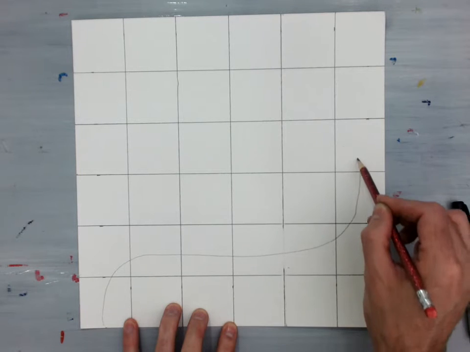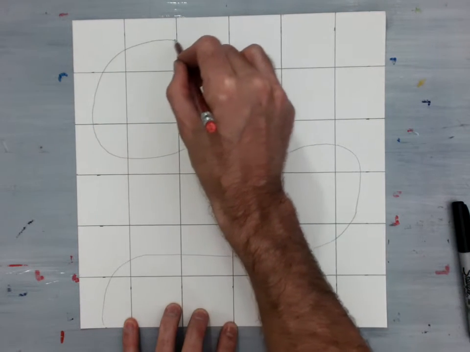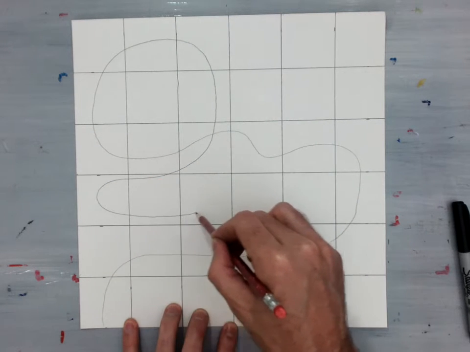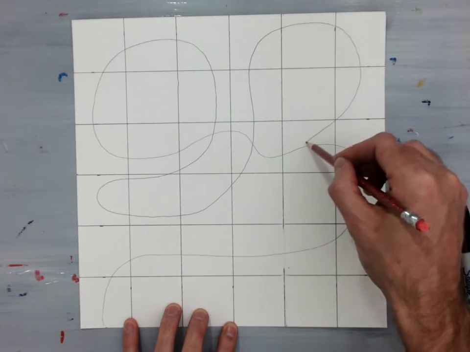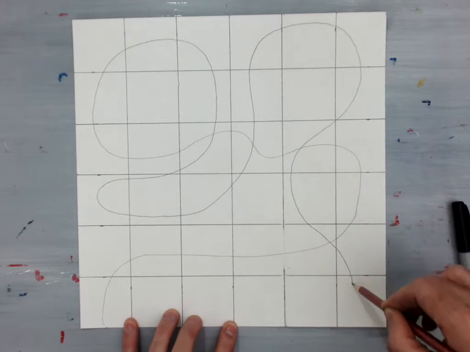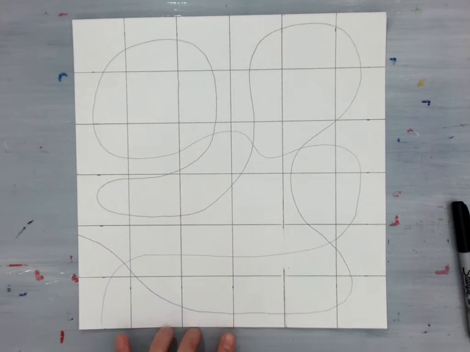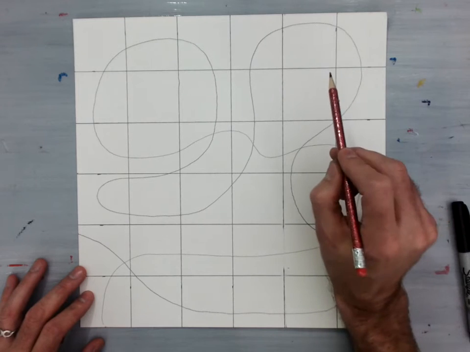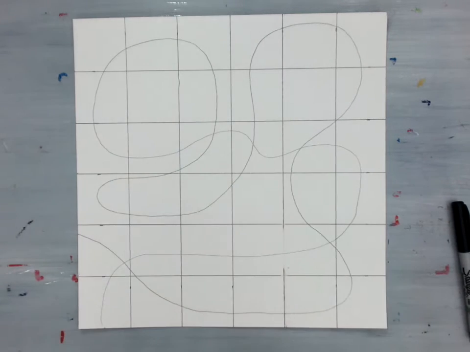You could use wiggly lines, you could use straight lines, you could use zigzag lines, whatever you see is the best for your composition, so long as you have a nice flow to the design. So there's my string. I've tried to go through every box. I think I missed one here and one here. If you miss one or two, that's okay, but try to go through just about every box.